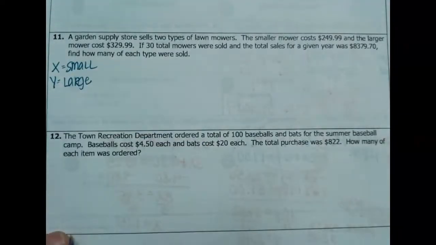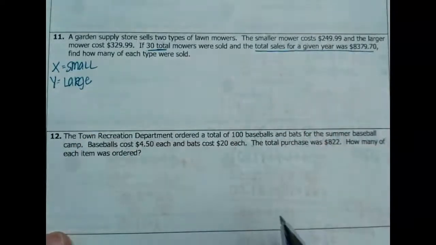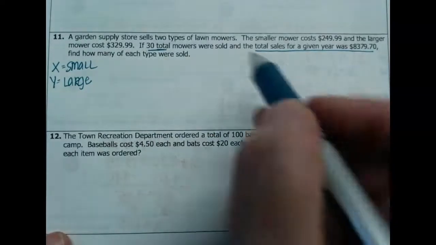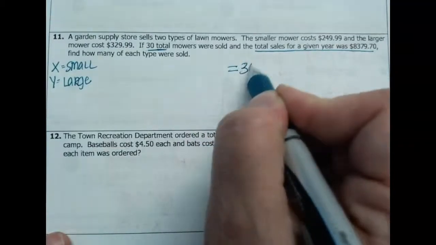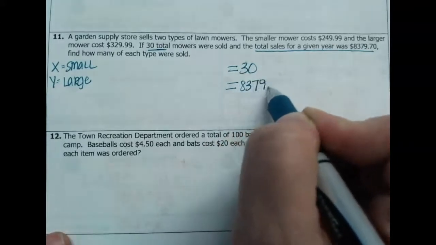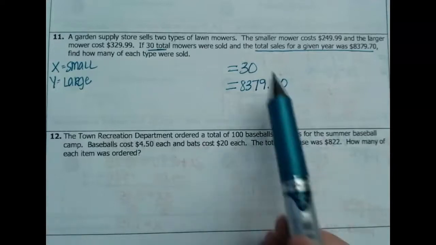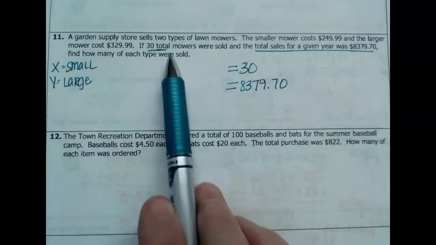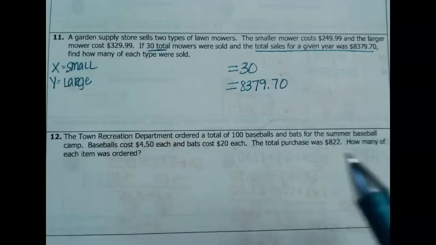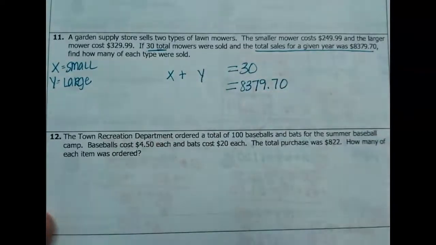All right, so we've got a 30 total and a total sales. It actually is telling us the two totals, 30 total and total of $8,379.70. So in my two equations, one of them is going to equal 30 and one of them is going to equal $8,379.70. Now, what's the rest of the equation? Well, this is talking about the total number of mowers that were sold. Well, we have small mowers and we have large mowers. To get the total number, we just count them all up and add them together. So we're going to take our small mowers plus our large mowers, and it's going to equal 30.